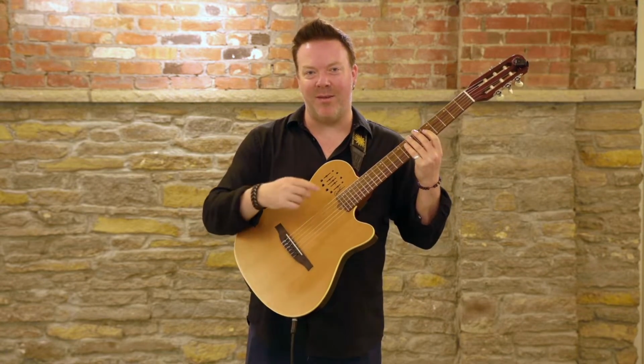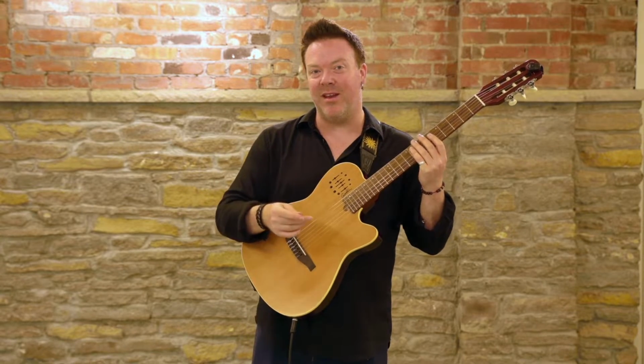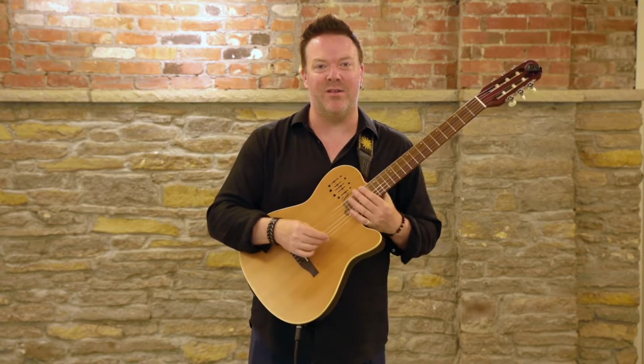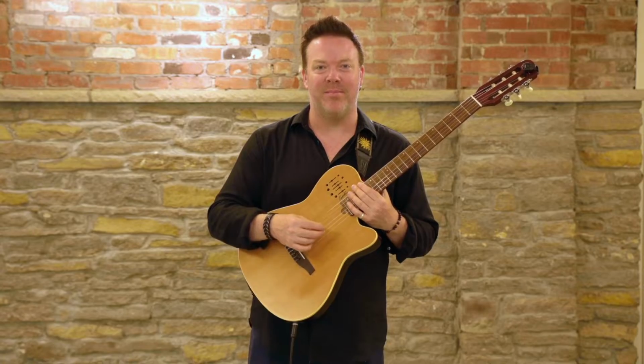See also that I'm muting the guitar strings a little bit, and this actually adds to the sound and creates a really cool vibe.